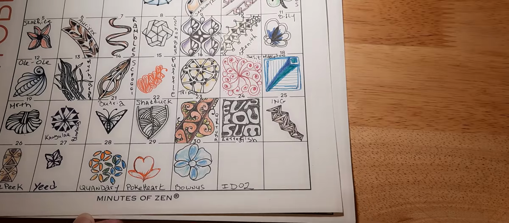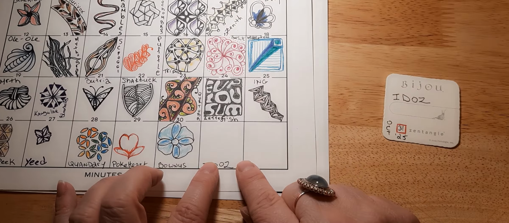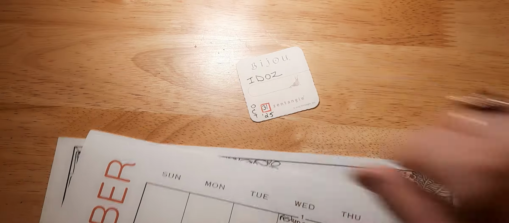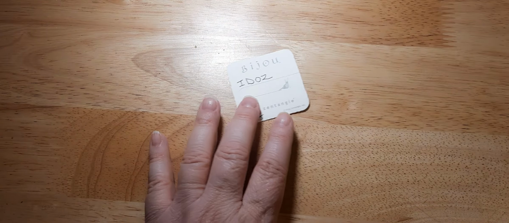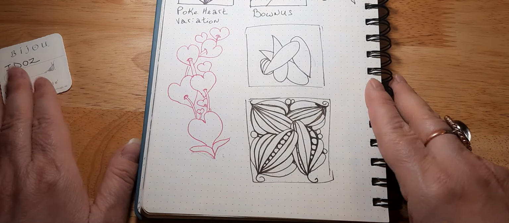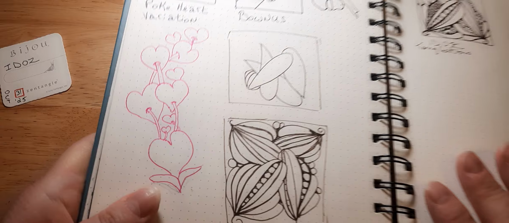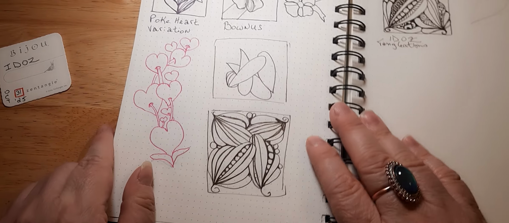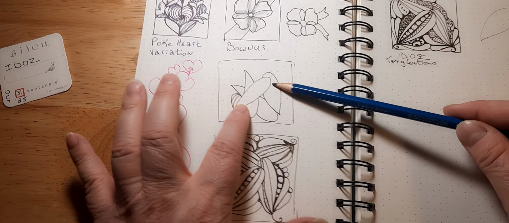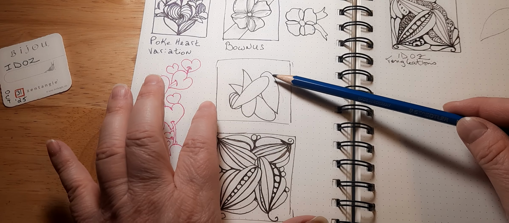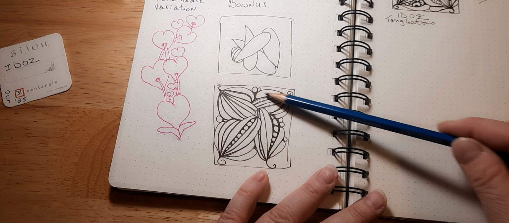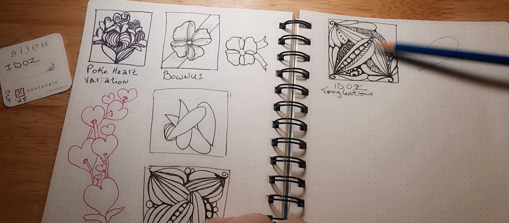So I think for the first drawing, rather than drawing it here on the calendar, because it is a little bit smaller, I thought I would show you how to draw it here on the bijou tile. And actually, let me go ahead and show you what the Zentangle looks like. I started playing around with it. It wasn't coming out exactly the right way in my eyes. So then I redrew it and redrew it again.